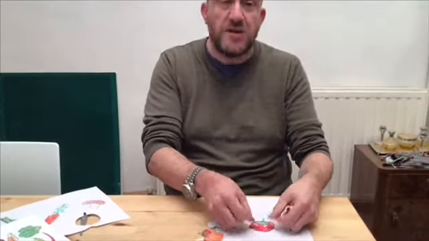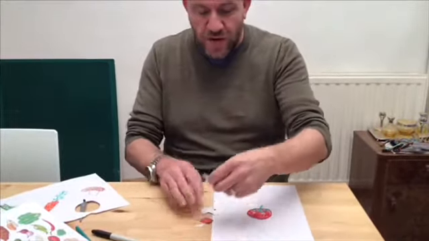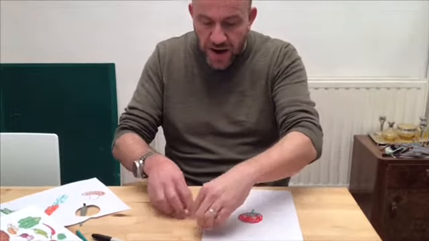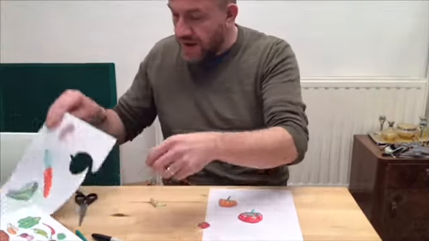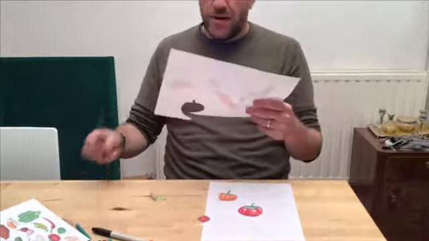Look, we've got a nice tomato as a red nose there. We can maybe use the pumpkin as one eye. I will now do the carrot as a mouth.